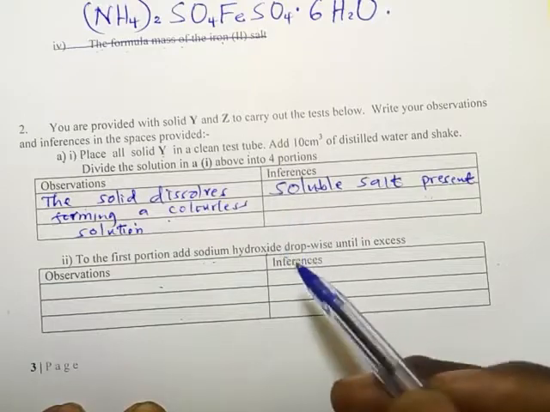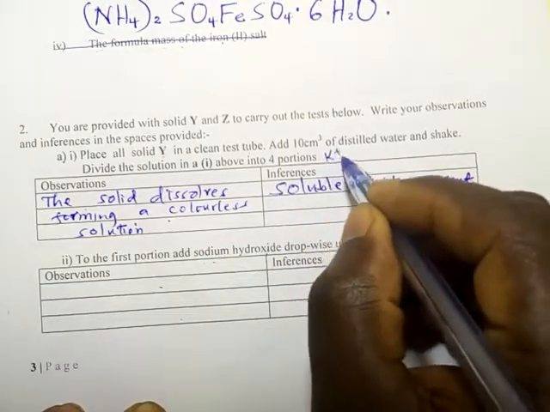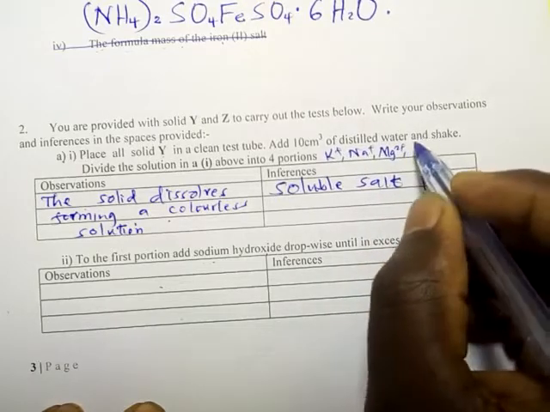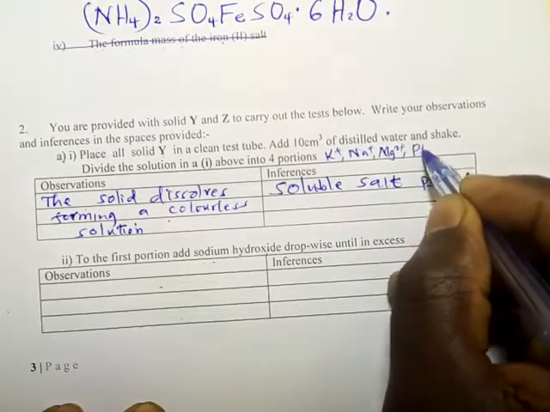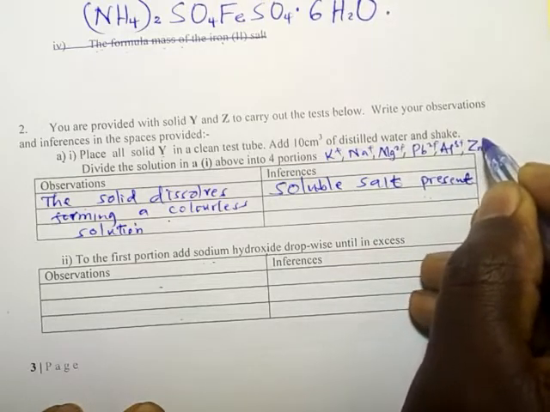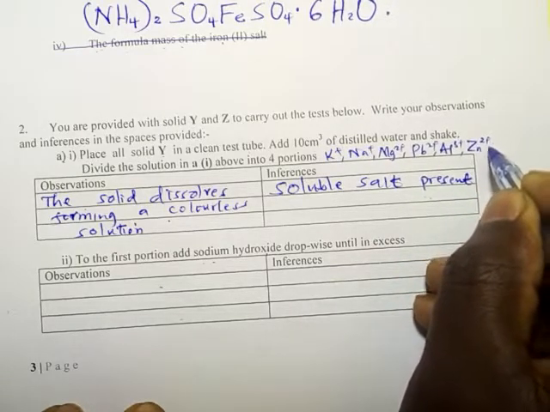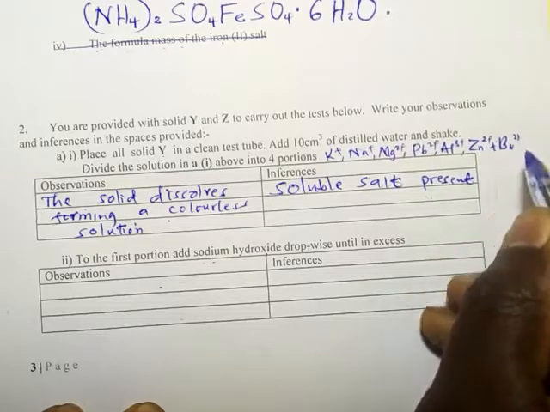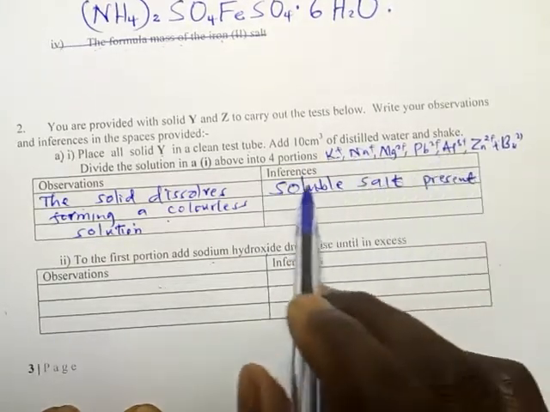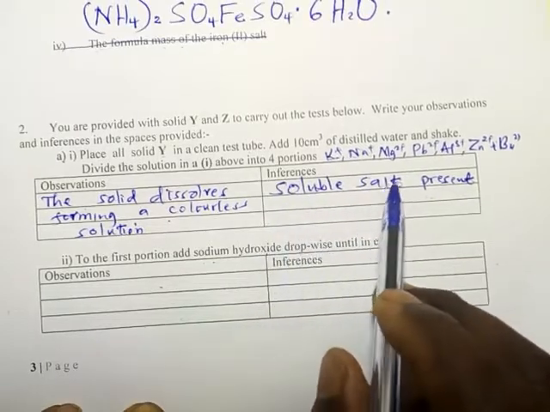Soluble salts are so many: potassium ions, sodium ions, magnesium ions, lead 2 ions, aluminium 3 ions, zinc 2 ions, barium, and so many others. So instead of listing all of these, you can say a soluble salt is present.